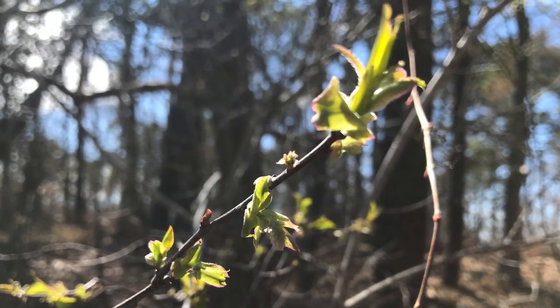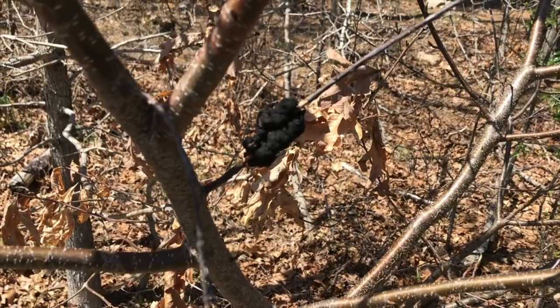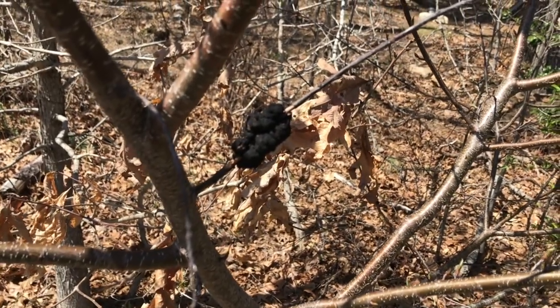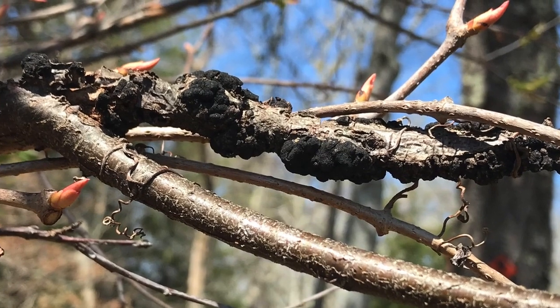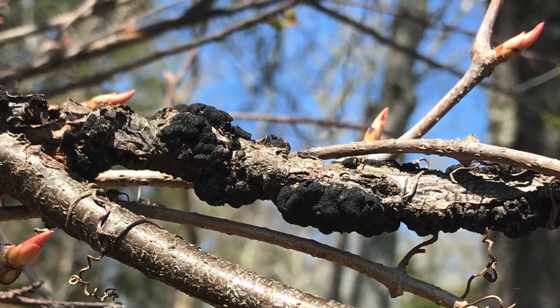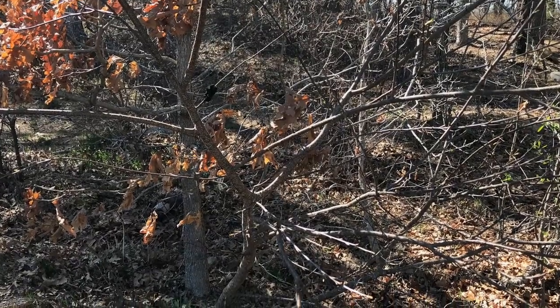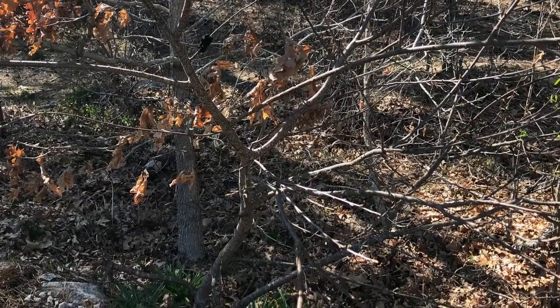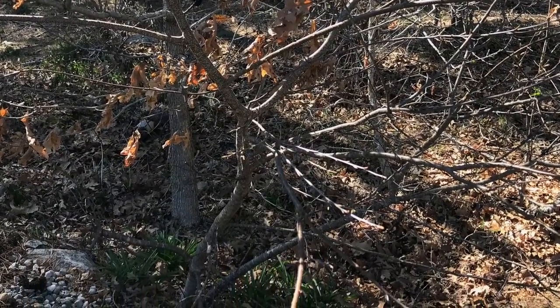And then the last way is there's this black fungus that grows on the cherry. It's called black knot, and that grows on this tree. And when you see that fungus, you can tell that it's a black cherry, because this grows on the black cherry.